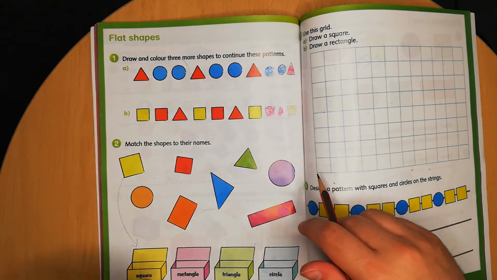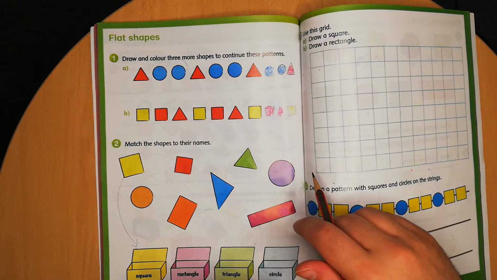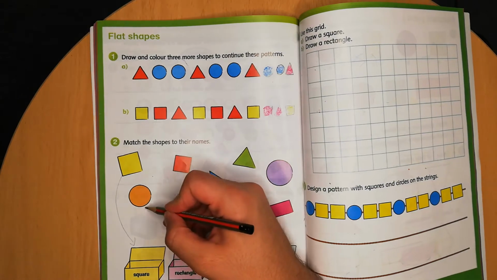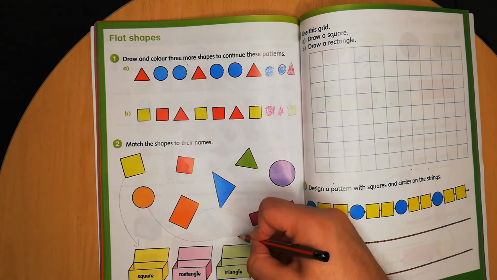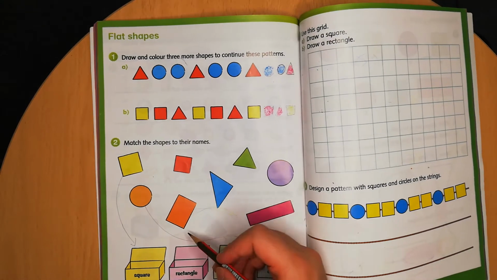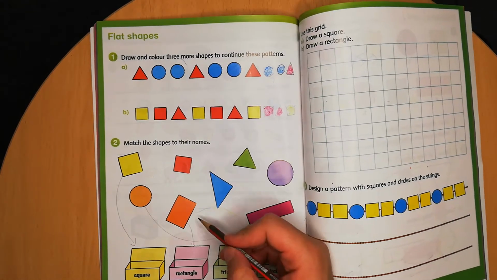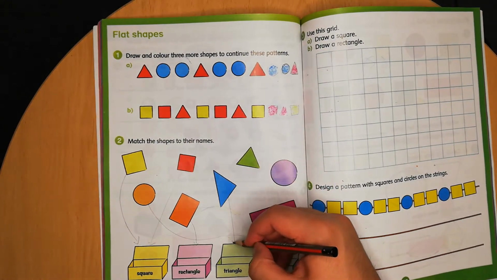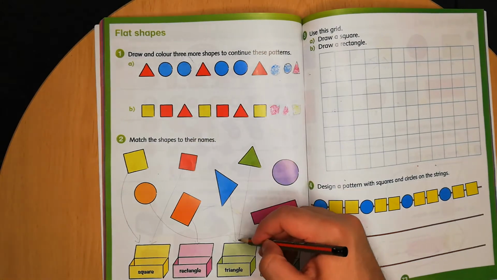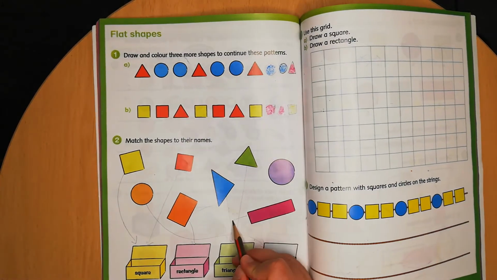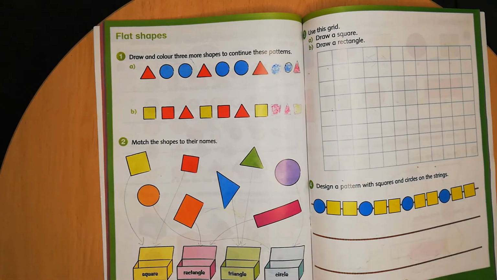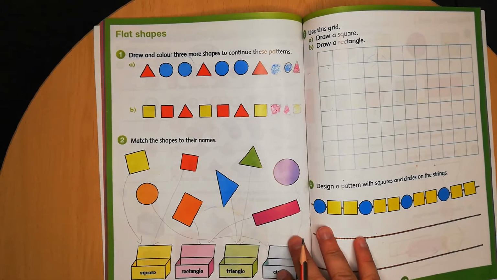Now we have square, rectangle, triangle, and circle. So let's match them. This is a circle. So here we can match it. Circle, rectangle, square, triangle, triangle, rectangle, circle. Okay, so these are the shapes matched to their boxes.